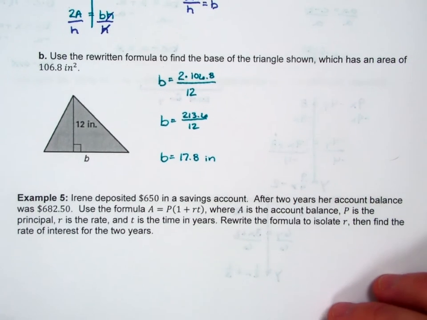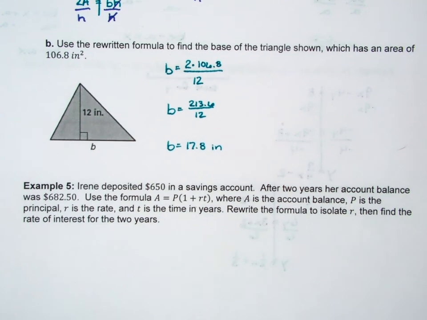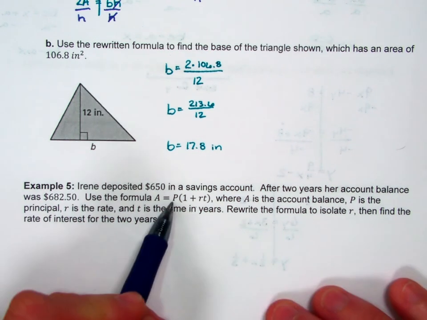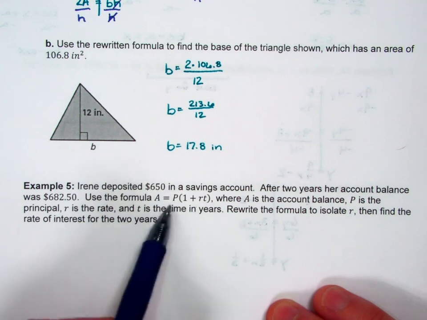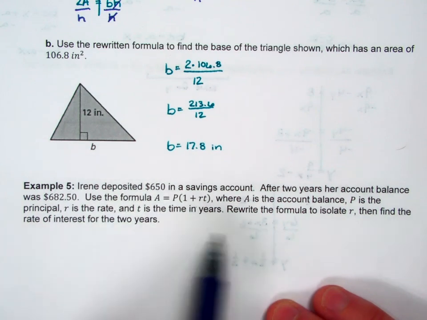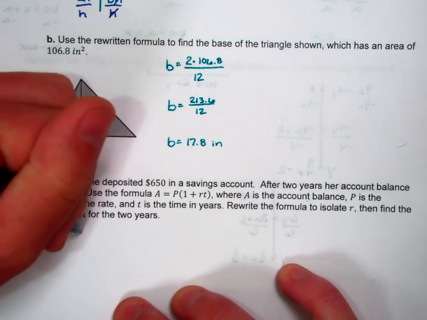Example number 5. I'll let you read this, and then I'll come back through and talk about what we need to be able to solve here. All right, so this formula, A equals P times the quantity 1 plus RT, is actually a formula that we talked about last year. They're asking us to rearrange this equation, which right now is solved for A, and they would like us to solve this for R.